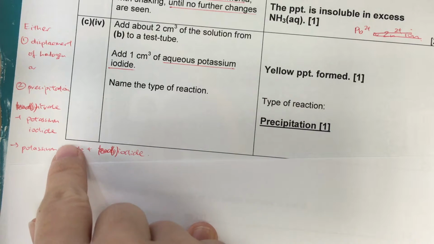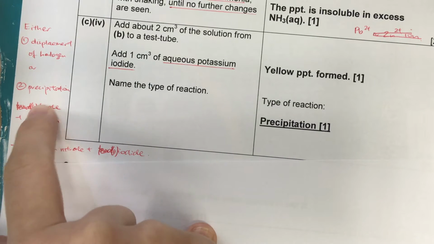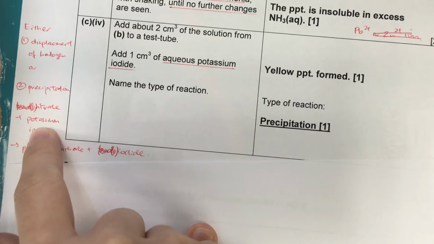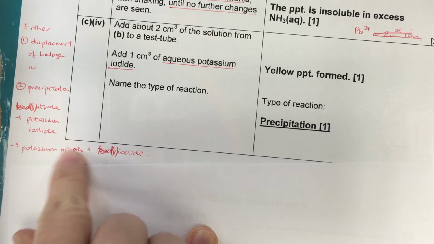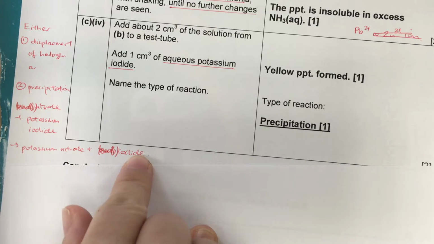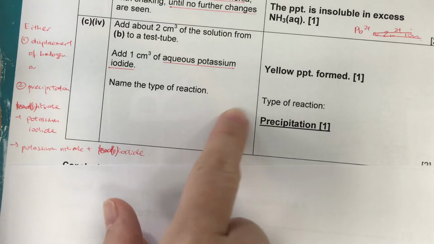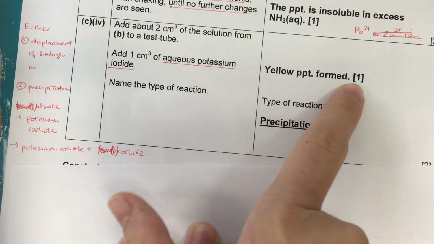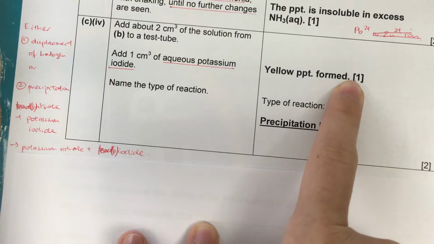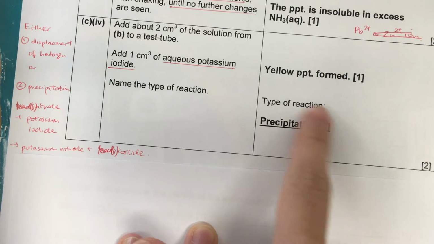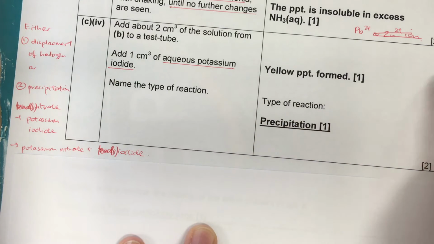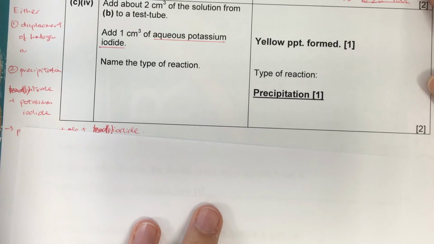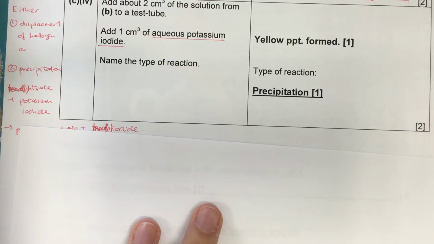So in this case, the two soluble salts are lead(II) nitrate and potassium iodide, and what you get is potassium nitrate and lead iodide. So lead iodide is your yellow PPT. Okay, which is why when a soluble salt reacts with a soluble salt getting an insoluble salt, we call it precipitation.